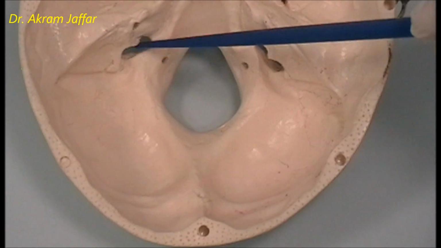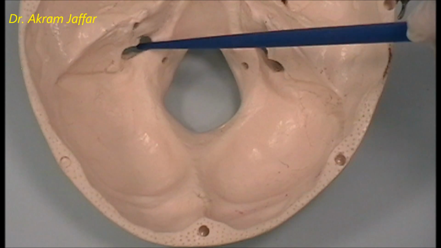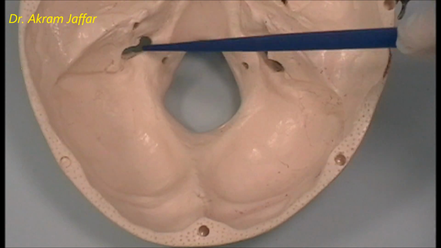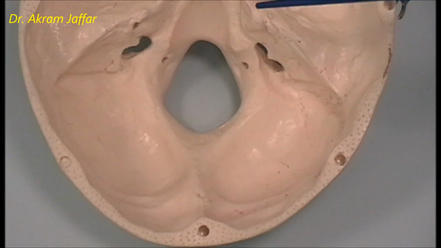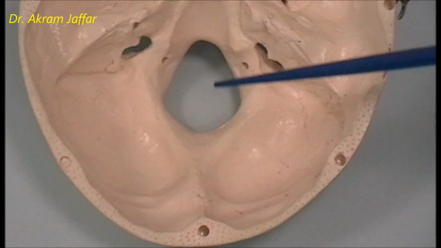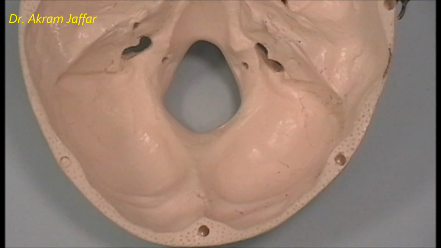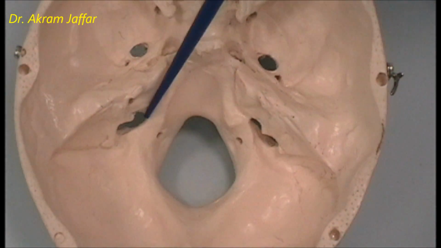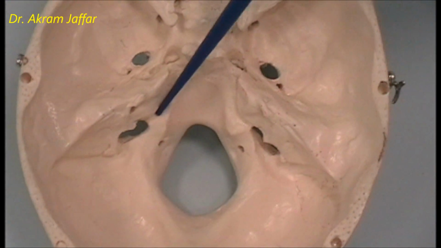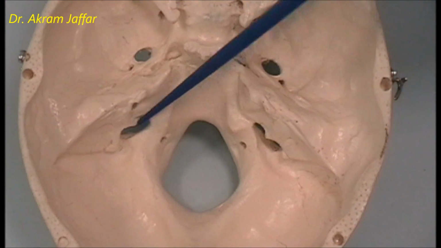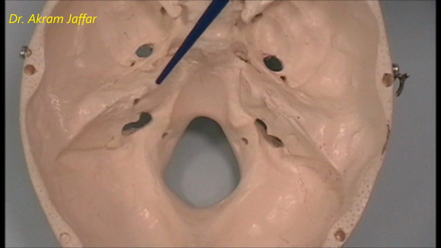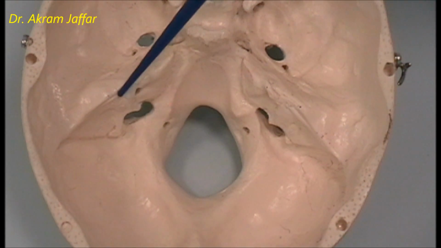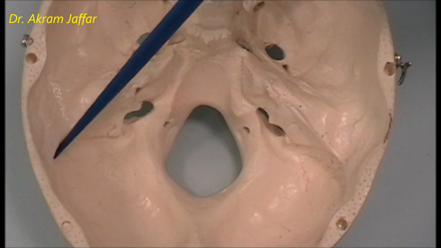Of course, the jugular bulb is not the only structure that passes through the jugular foramen. The jugular foramen allows for the passage of the 9th, 10th, and 11th cranial nerves, the glossopharyngeal, the vagus, and the accessory nerves, as well. And you can see here on the side of the clivus that the inferior petrosal sinus drains into the jugular bulb, while at the crest here of the petrous temporal bone, there is a groove for the superior petrosal sinus that drains into the sigmoid sinus.